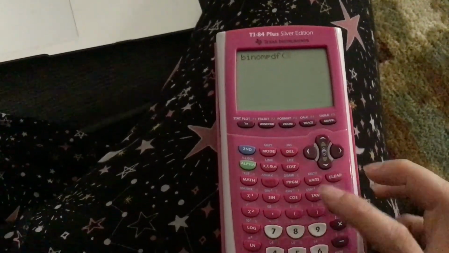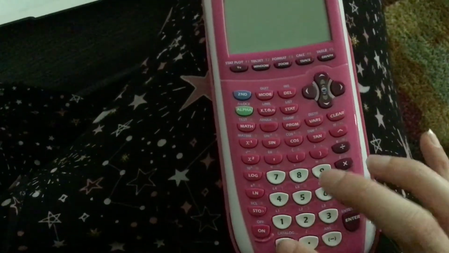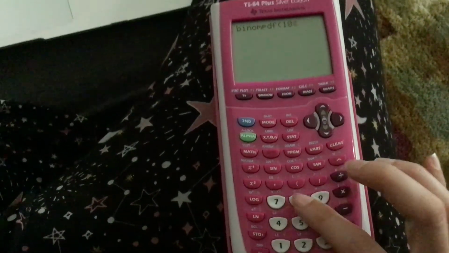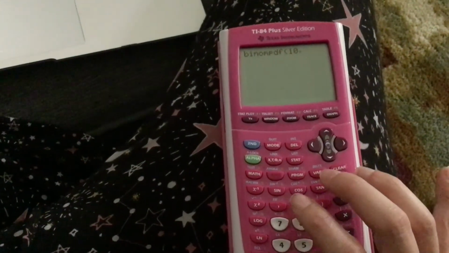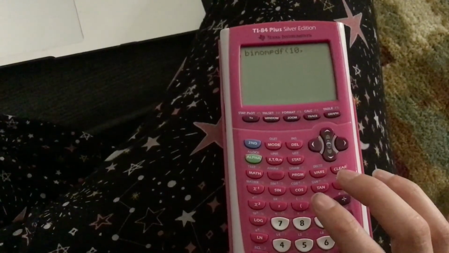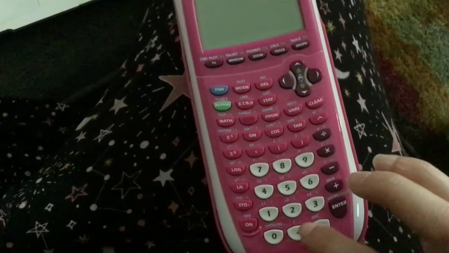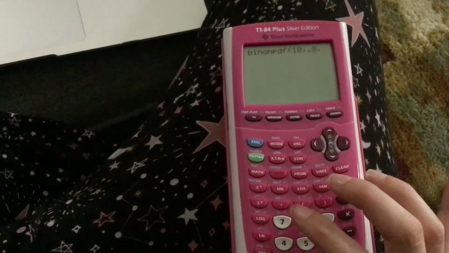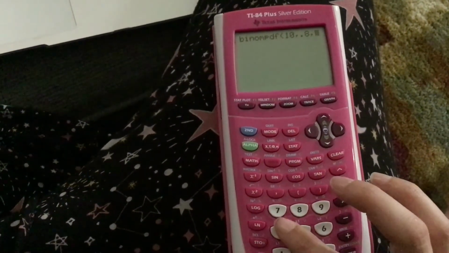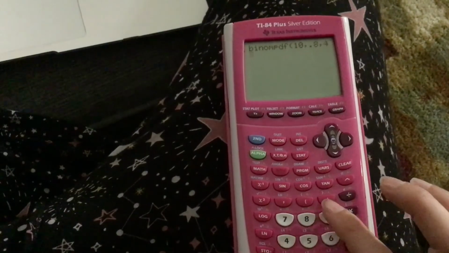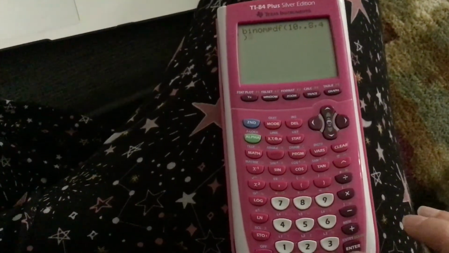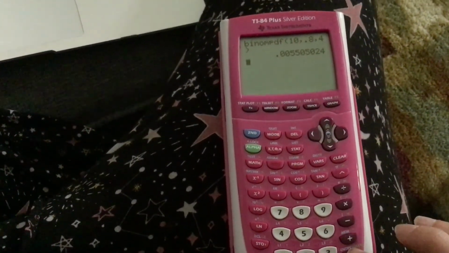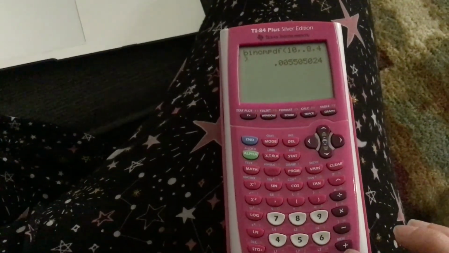So first we need our number of trials, which in this case is 10. Gonna have to do comma. Next comes your probability of success, which for us was 0.8. Another comma. And then the number of successes we're trying to calculate the probability for, which was 4. Hit enter. And this one is like 0.5%.